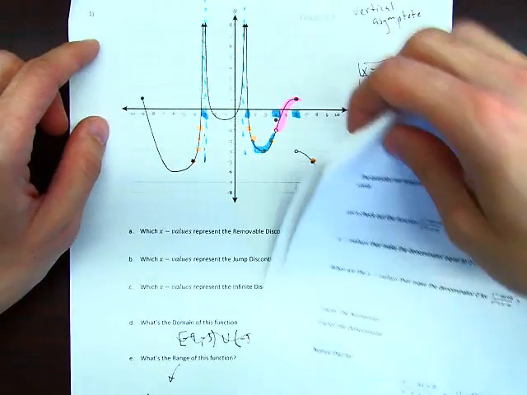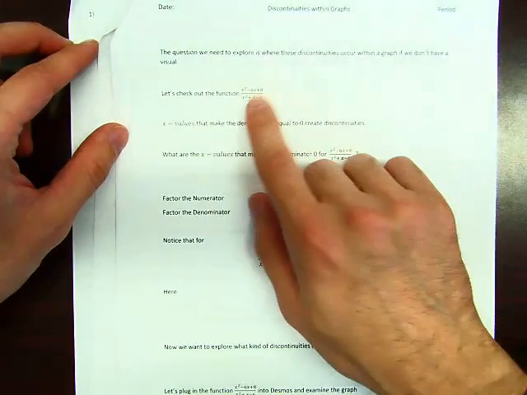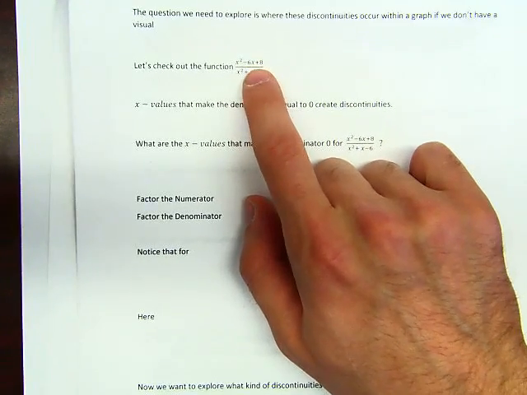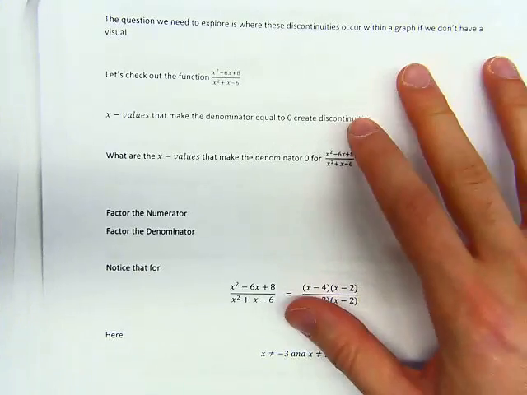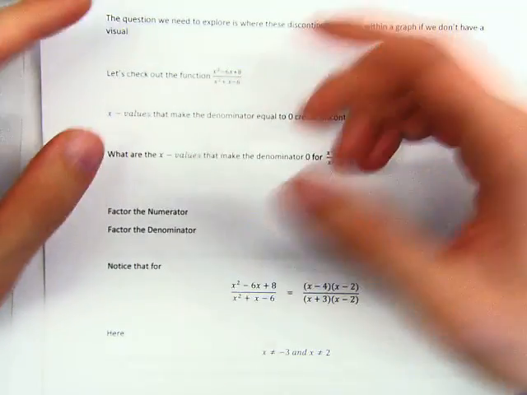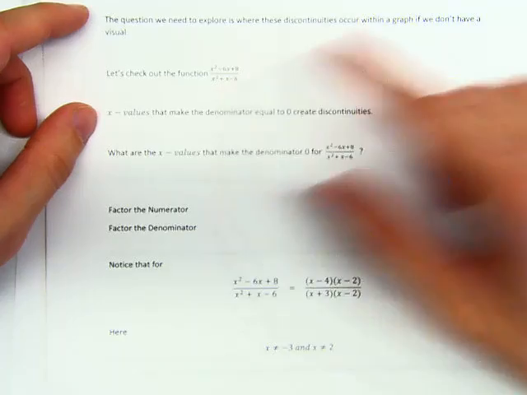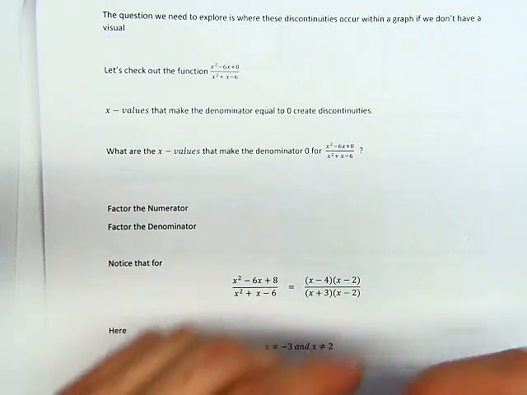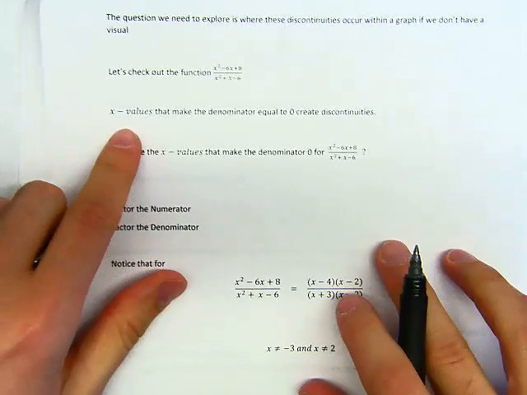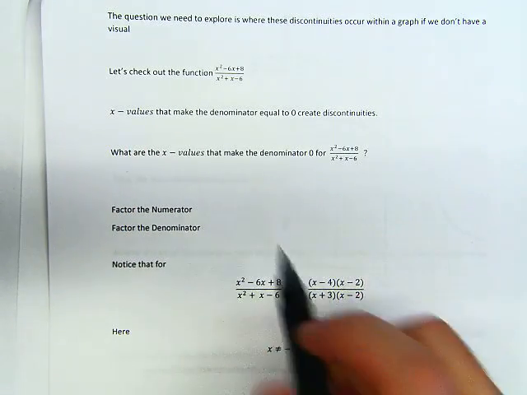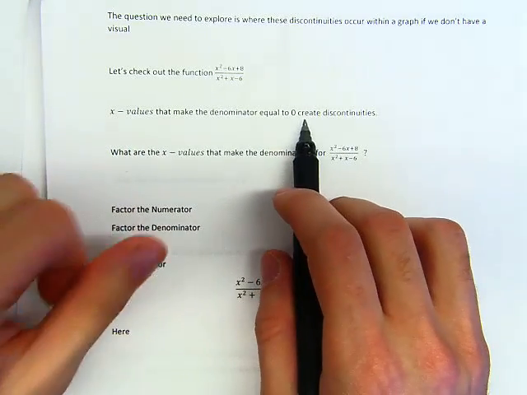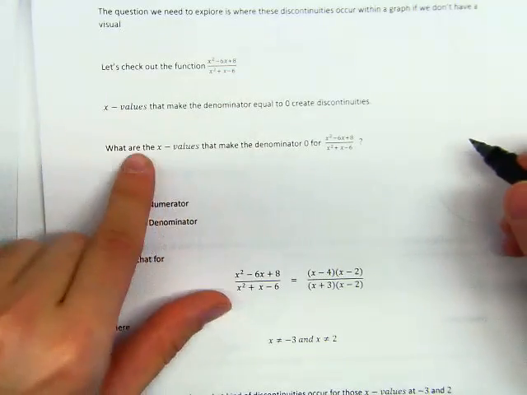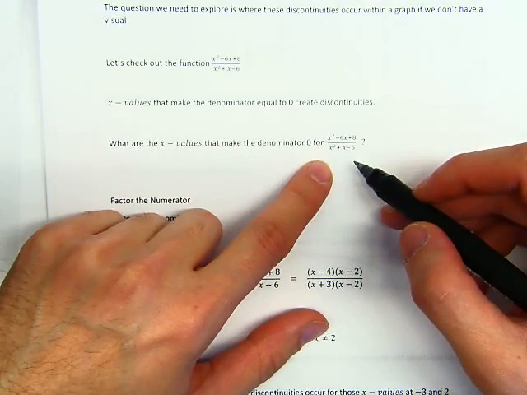But here, imagine if we don't have a graph and we just have a function like this. And this function has a graph for sure. But let's say you're not given it and you need to know where the discontinuities occur. So let's try and explore the ideas of how we could find that. First, let's look at the x values that make the denominator equal to 0. These create discontinuities. So here, what are the x values that make it equal to 0?